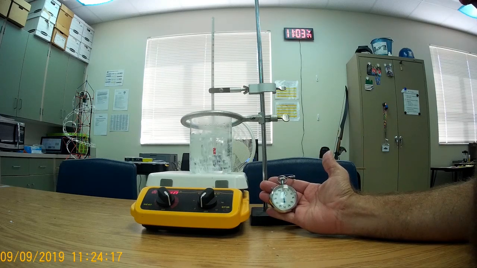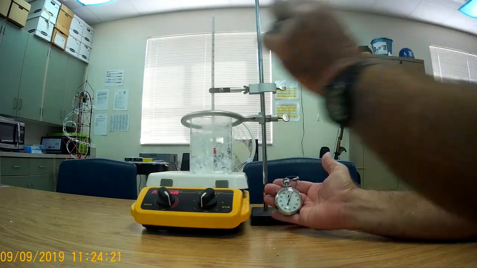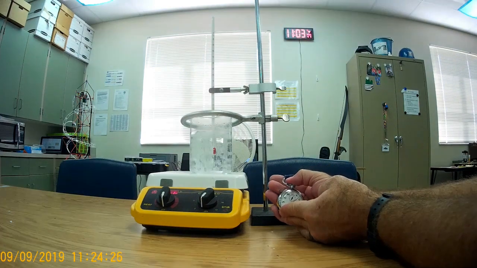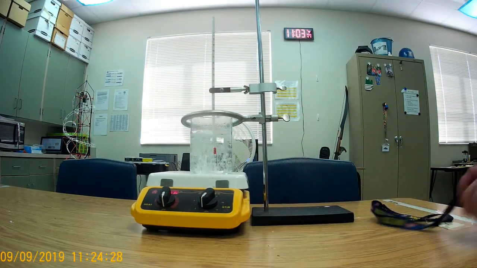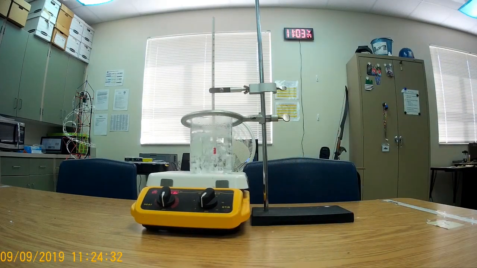And here we go at 32 minutes. We are at 100 degrees Celsius. I'm going to reach over and turn this off, and I'm going to stop my stopwatch, and I'm going to pause the video in a little bit. So at this point, ladies and gentlemen, what you need to do is finish your data table, and then draw your graph.